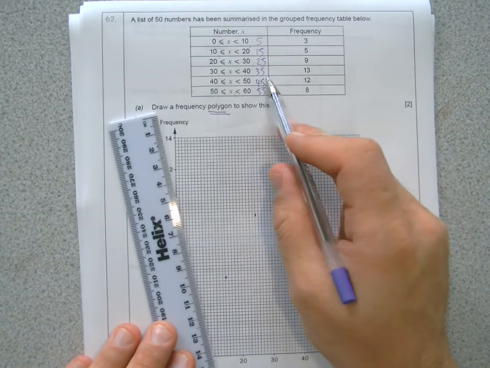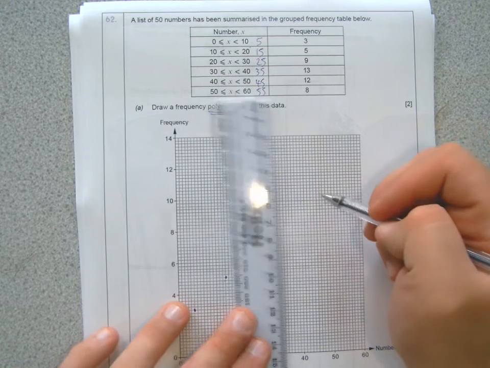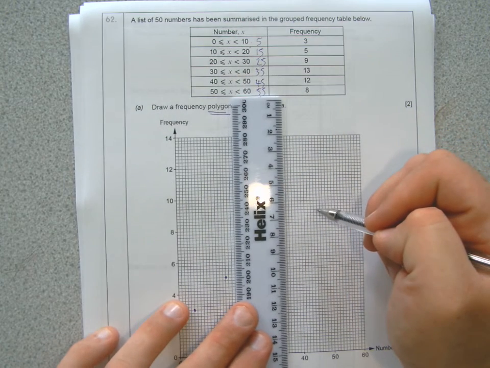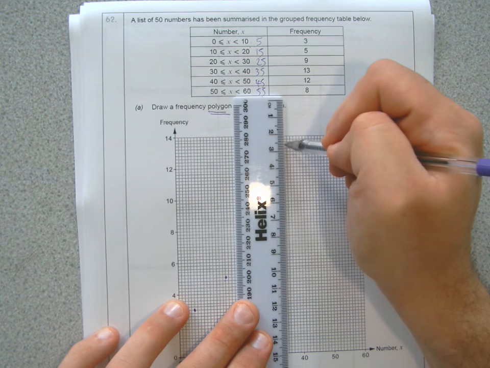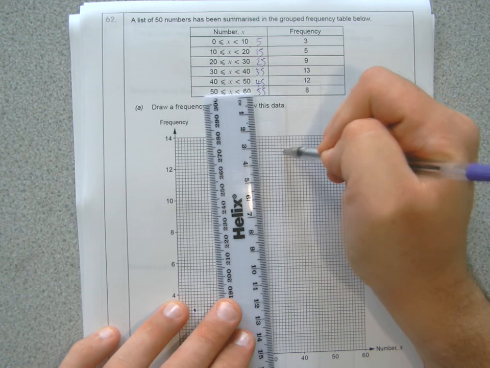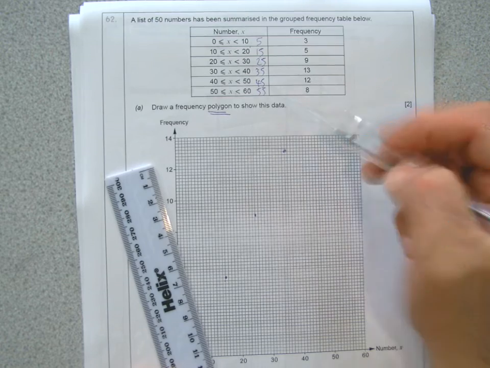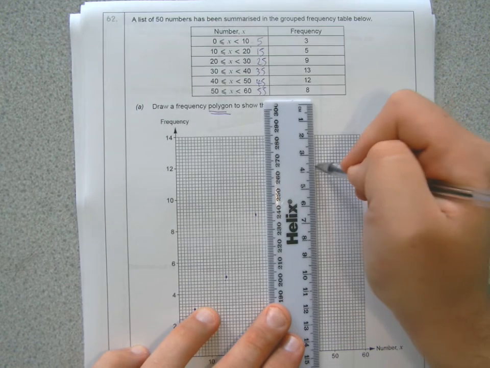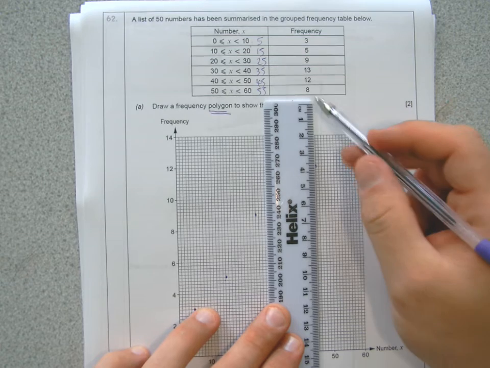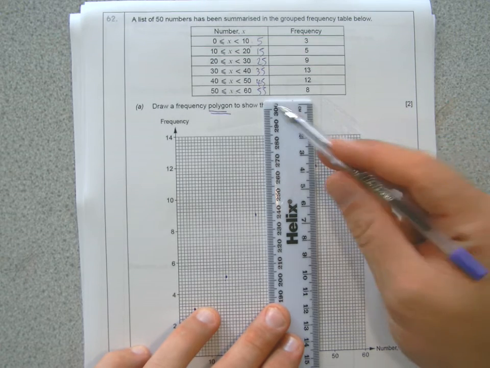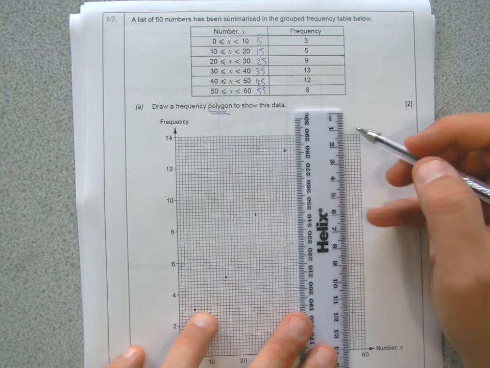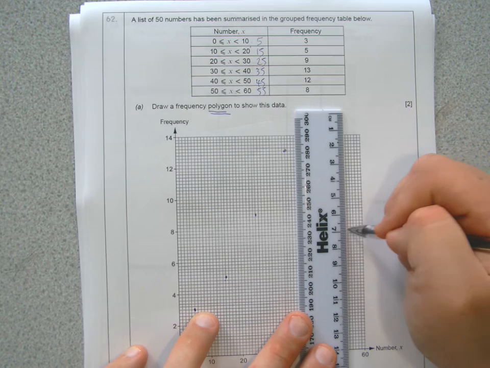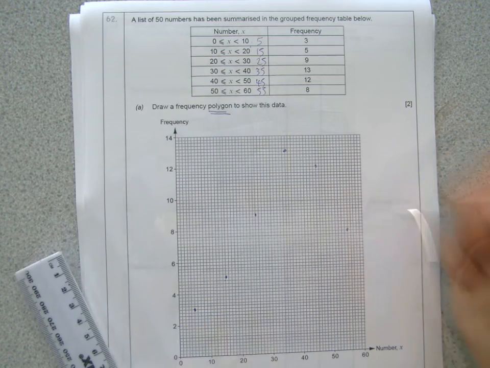Next one then, 35 is the midpoint. I've got to go all the way up to 13. Of course, 13 is between 12 and 14, which is here. Next one then, 45, I've got to go all the way up to 12. 12 is there. Next one then, 55 is the next midpoint. I've got to go all the way up to 8, which is here. So I've plotted the midpoints.